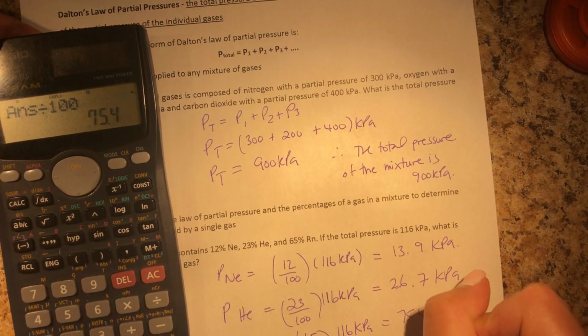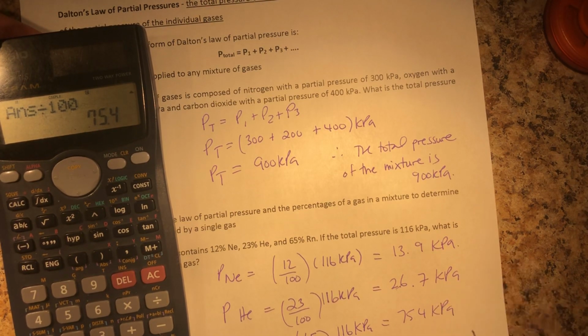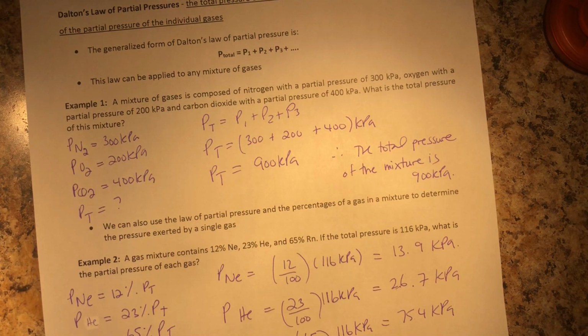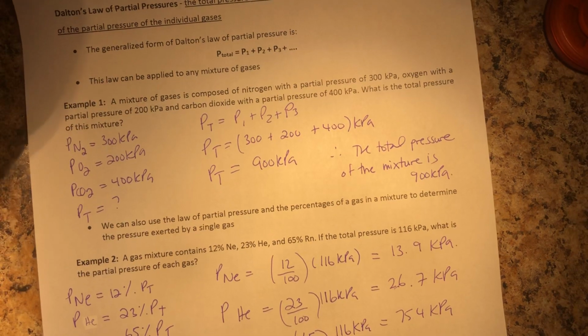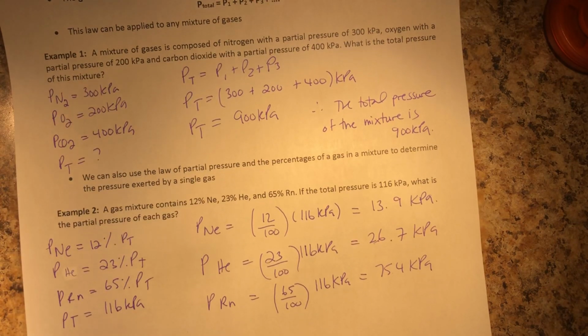75.4. If you're wondering if you hear some banging in the background, that's some work being done in my basement.